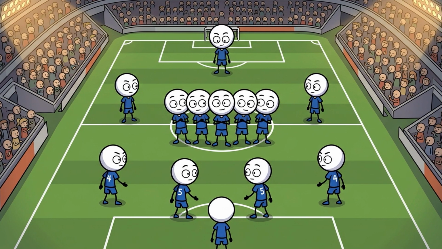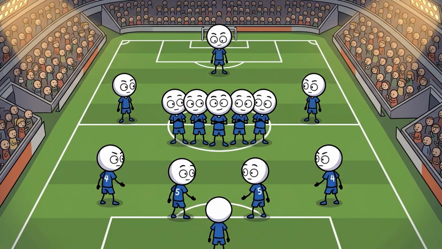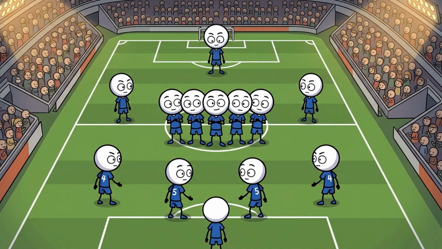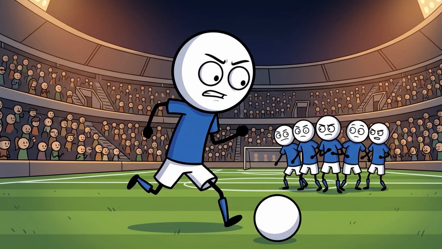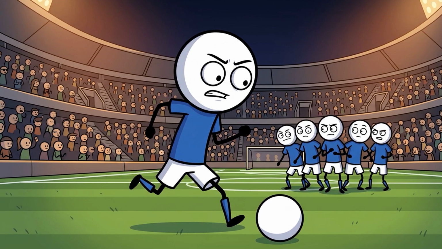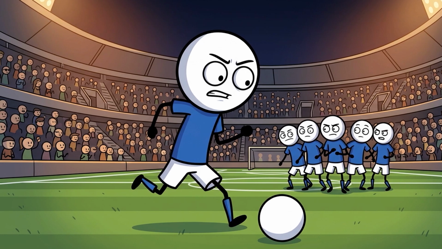4-5-1. The 4-5-1 is designed to control space. It uses 4 defenders, 5 midfielders, and 1 striker. The main idea is simple: pack the midfield, block the passing lanes, force the opponent wide.